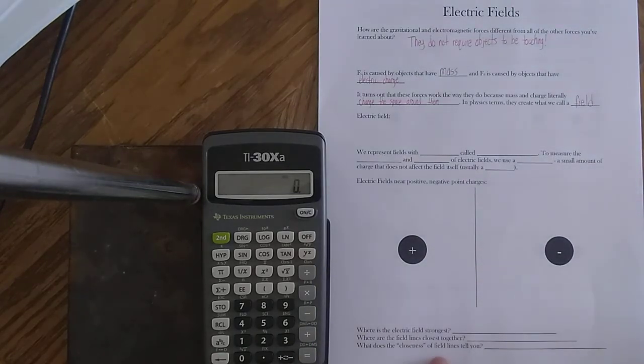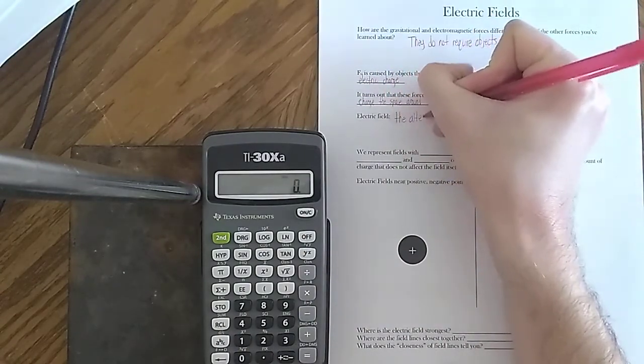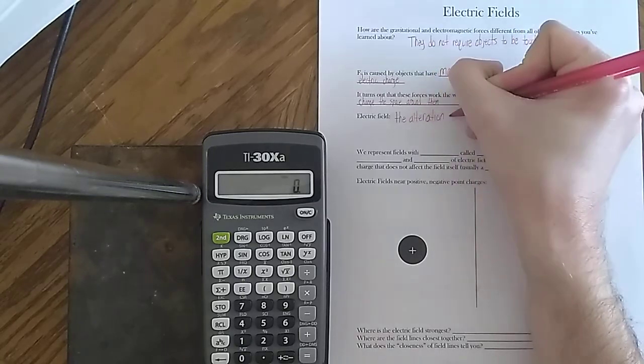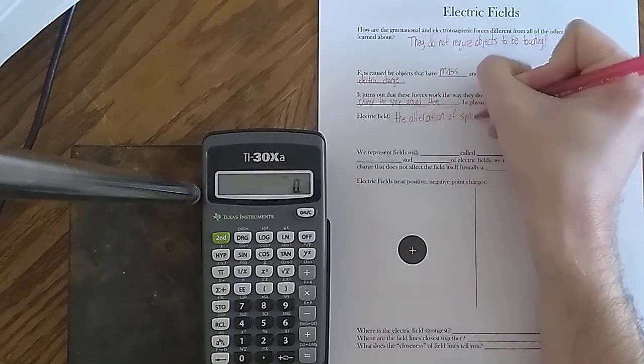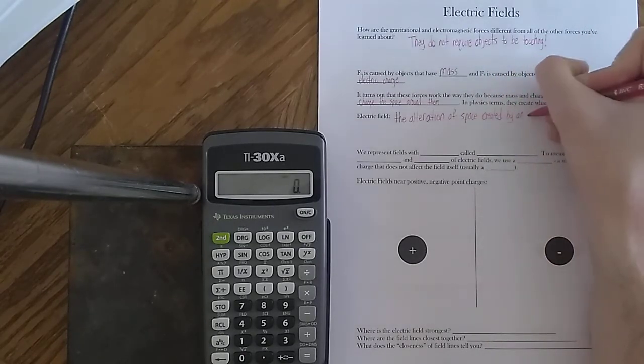We could have spent some time talking about gravitational fields, and we did mention it very quickly. We did say gravitational field strength as a synonym for acceleration due to gravity. But we don't talk about that much because, you know, back in November, December, when we talk about that, your brains are not ready for the idea of fields. Now they are. Now we have to talk about fields. An electric field definition is the alteration of space created by an electric charge.